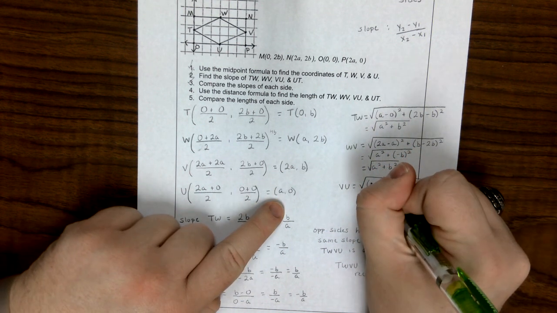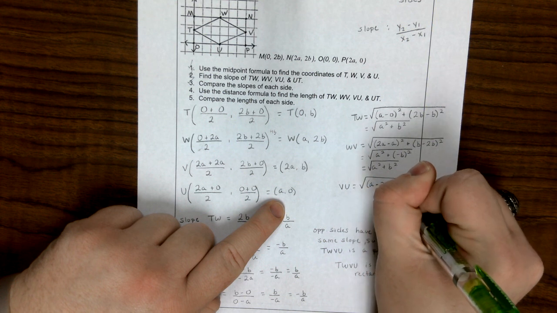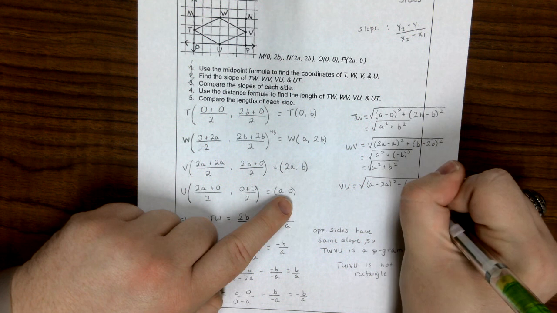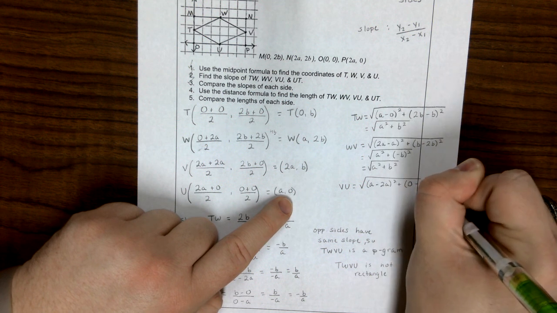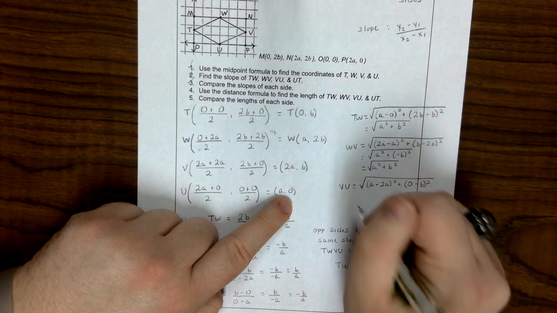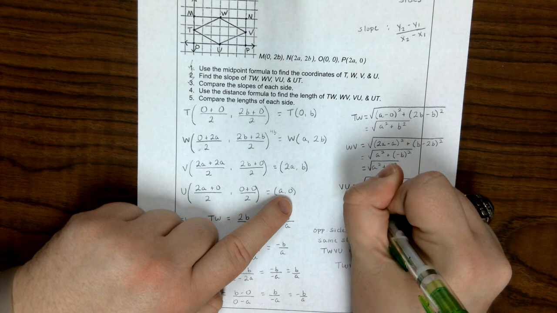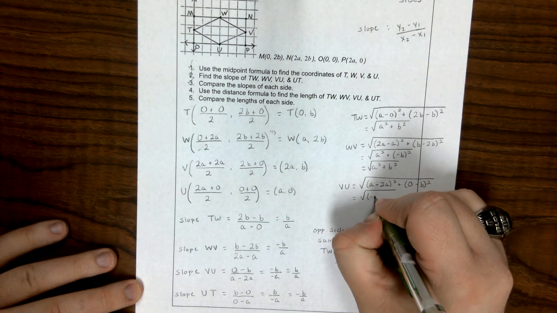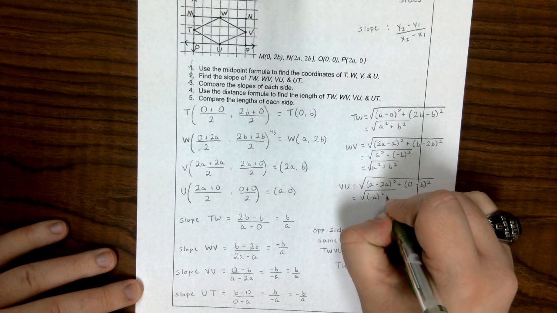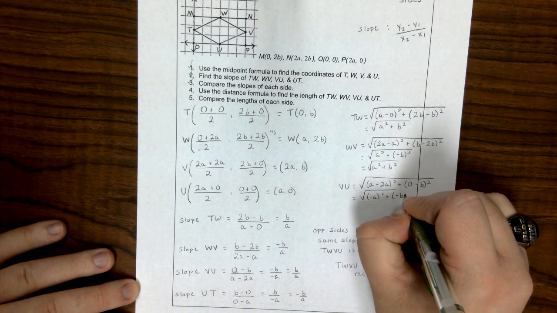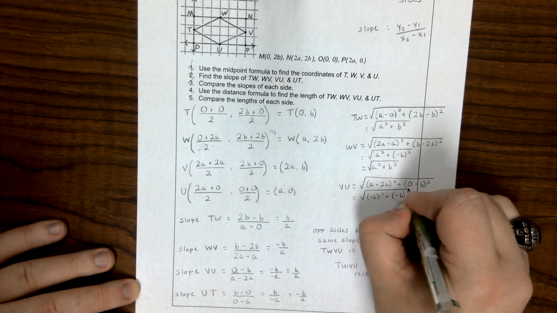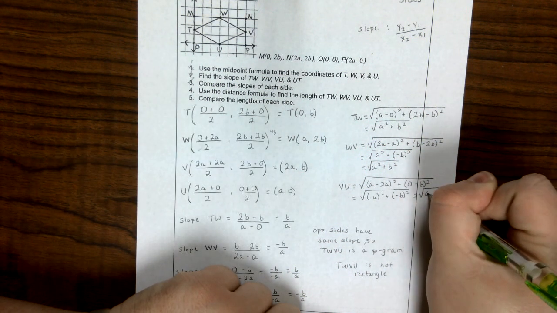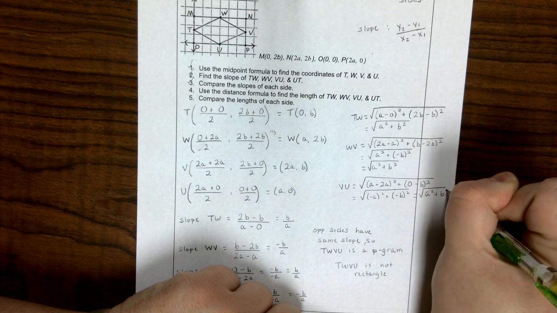Start with U. A subtract 2a squared plus 0 minus b squared. This will give us negative a squared plus another negative b squared. We've talked about how to deal with the negatives. So we know that turns into a squared plus b squared.